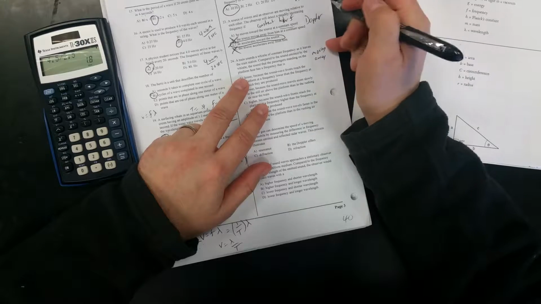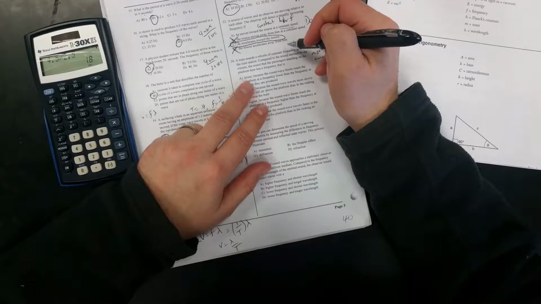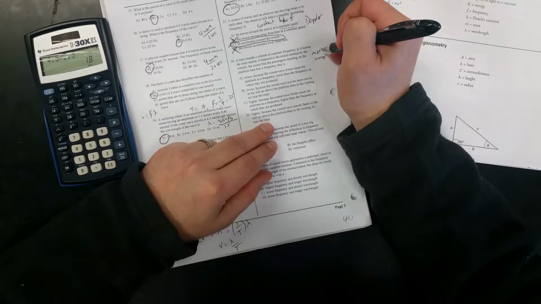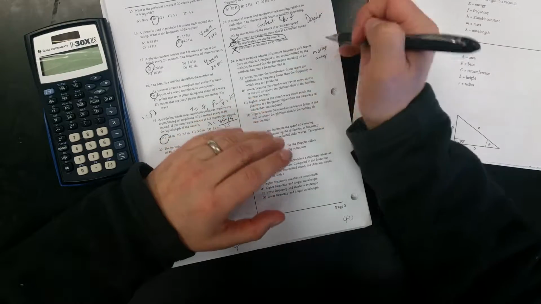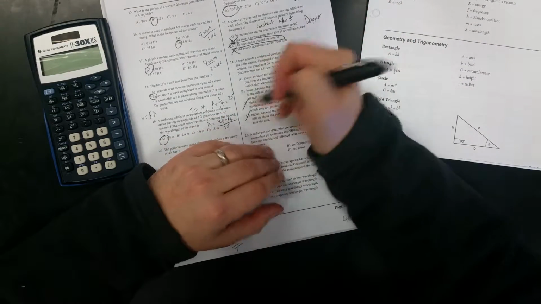And if it's moving away, it should be a lower pitch. So the frequency should be lower. So it's definitely not C or B.